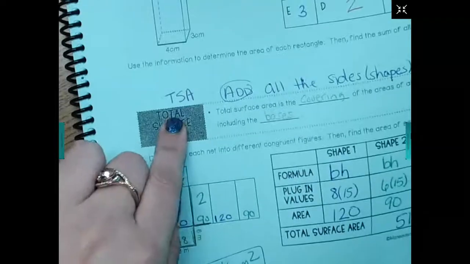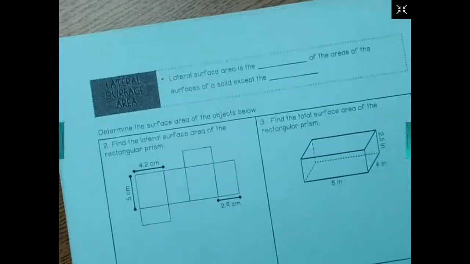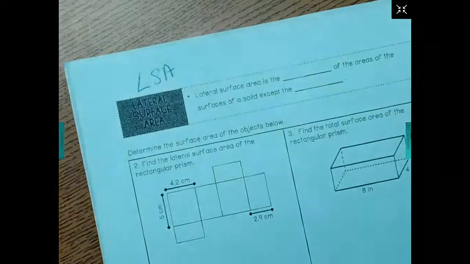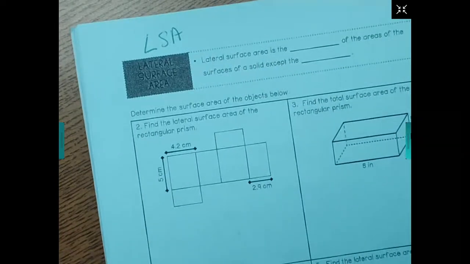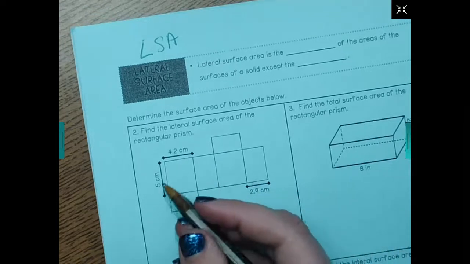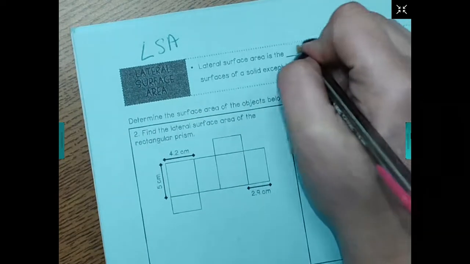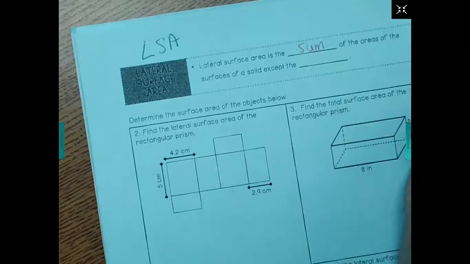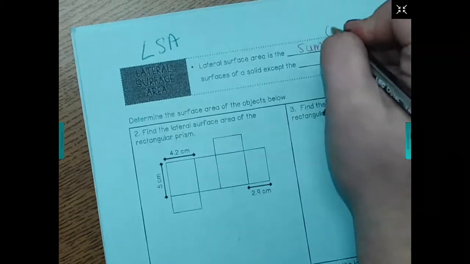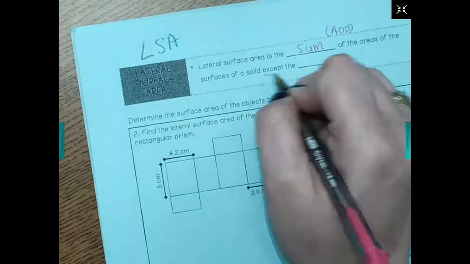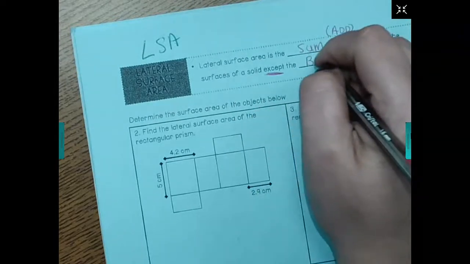So this is total. You add all the sides. Last thing we have to talk about is lateral. Okay, it's LSA. Lateral surface area. LSA. Lateral is the sum of the areas. Sum means to do what? Add, thank you. Okay, it's the sum of everything except the bases.